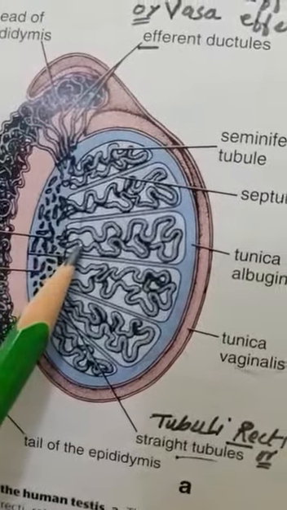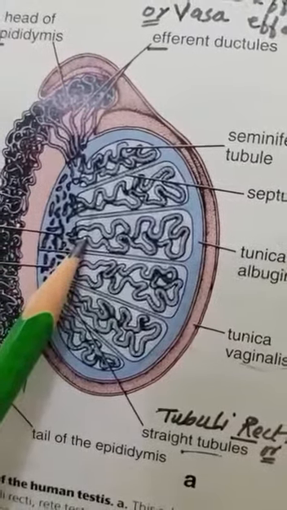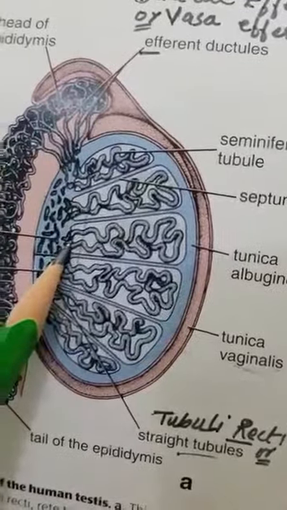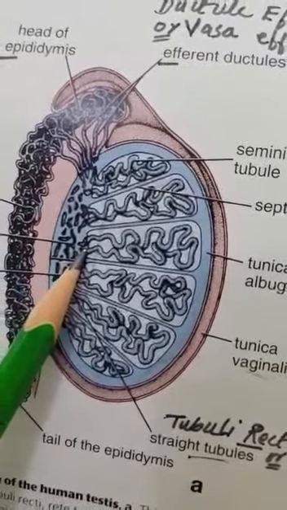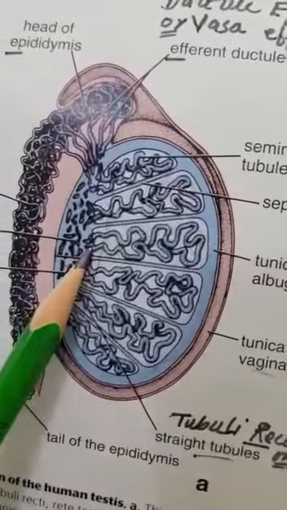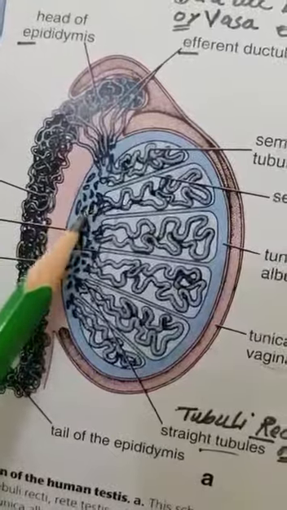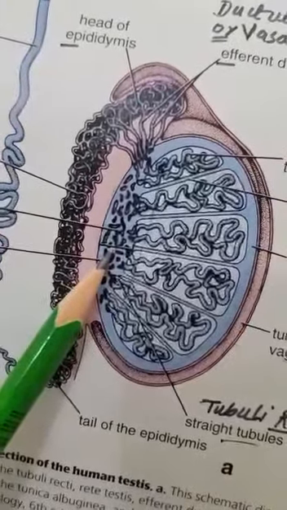In its very proximal part, they are laden with Sertoli cells, which we will discuss later on. And in its distal part, they are lined with simple cuboidal epithelium, with short microvilli and a single kinocilium. Then you see there is another network of small tubules in the mediastinum. This is called the rete testis.